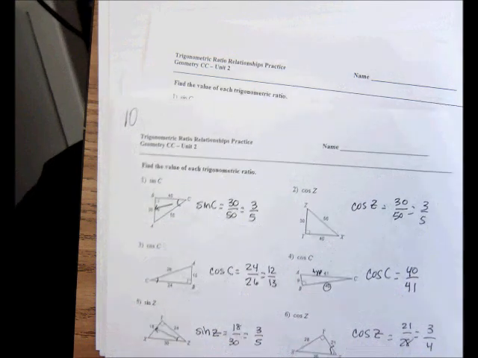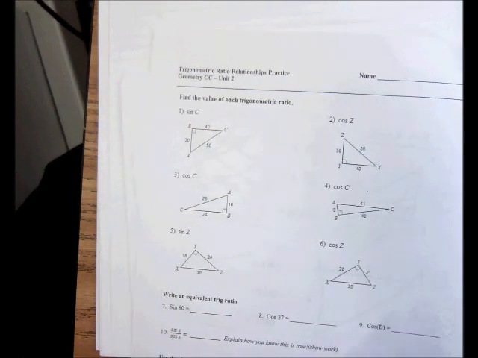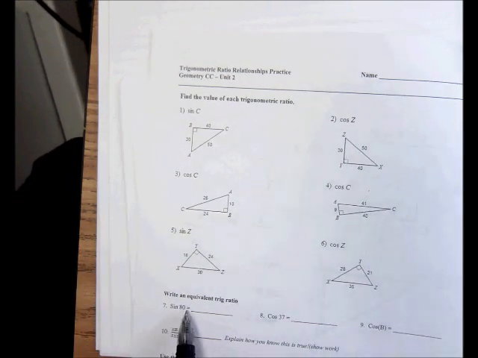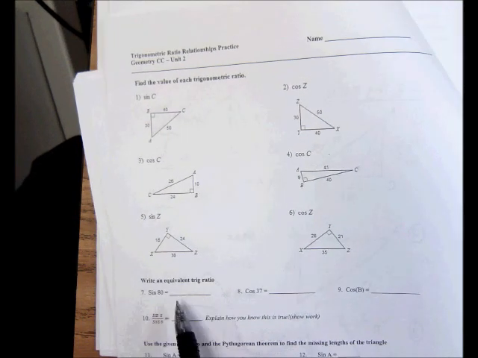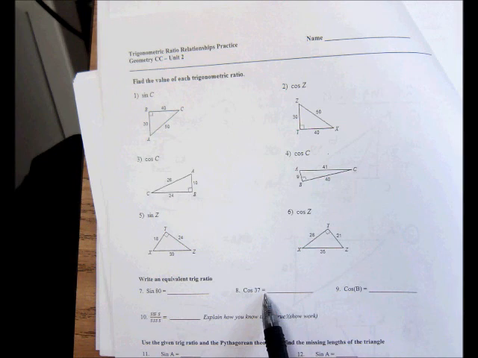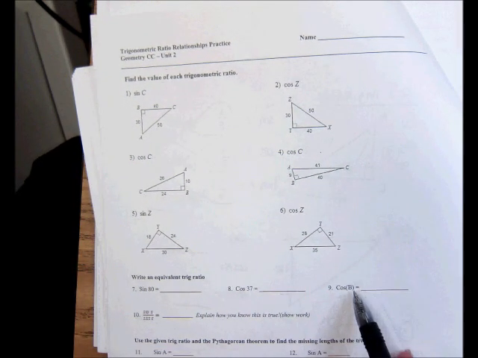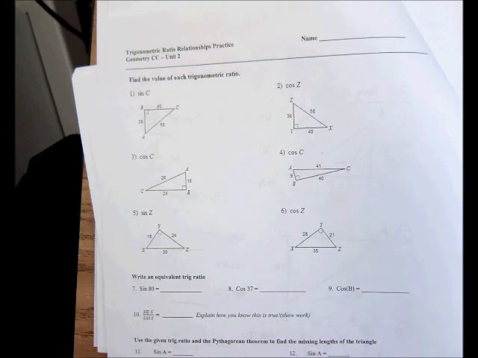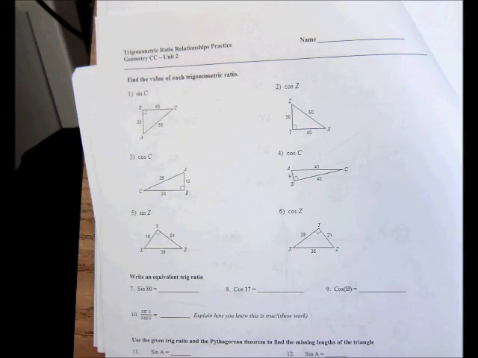Now, down below on number 7, you can see the sine of 80 is going to be congruent to the cosine of 20. The cosine of 37 is going to be congruent to the sine of 53. And then the cosine of B is going to be congruent to the sine of A. And that relates to our relationships that we just talked about.